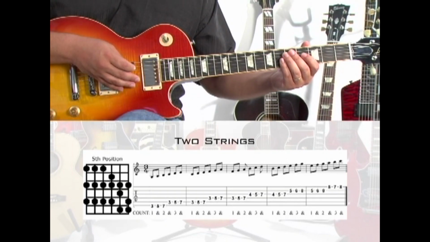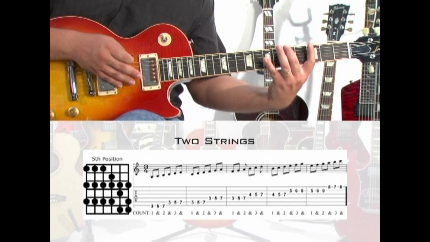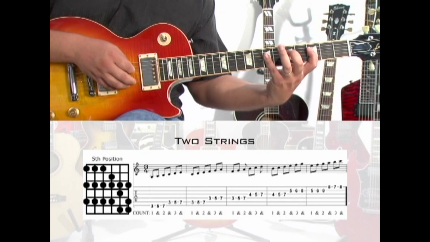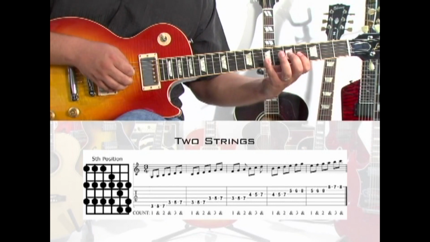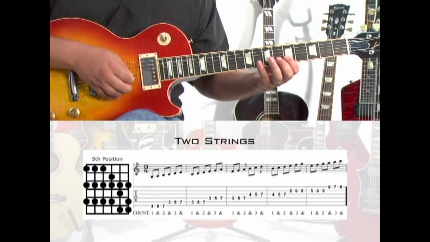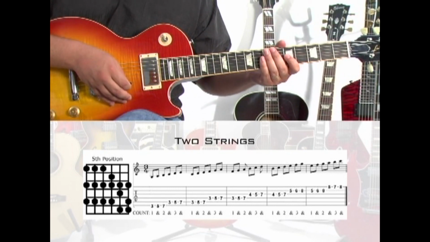Breaking the scale into patterns of 2 strings, starting with the 6th, then 5th string, 5th, then 4th, 4th and 3rd, 3rd and 2nd, 2nd and 1st, and then in reverse.